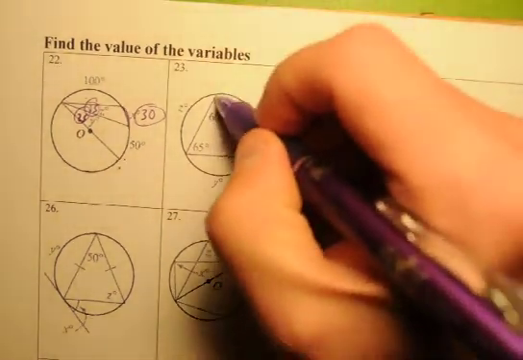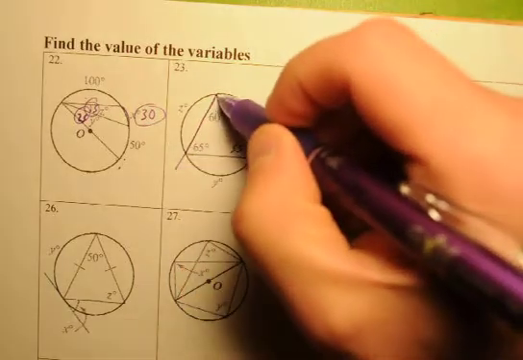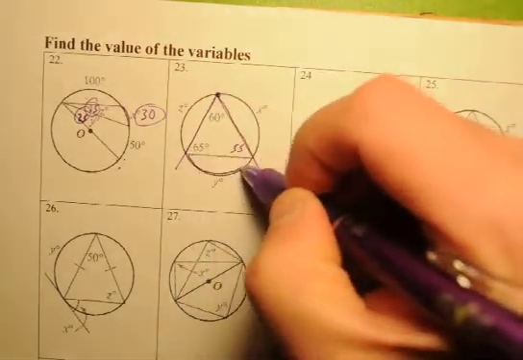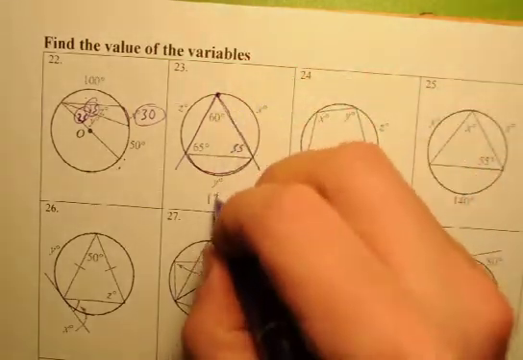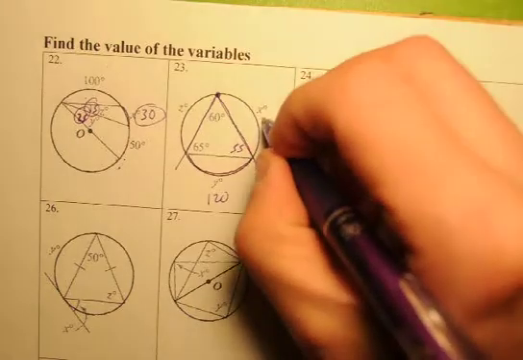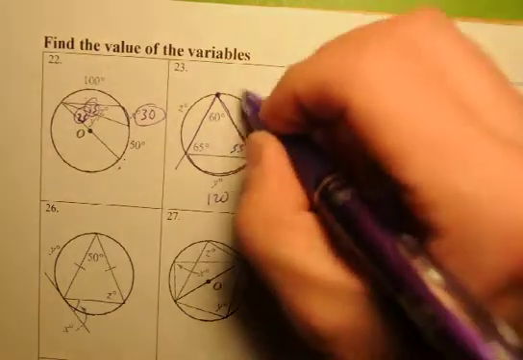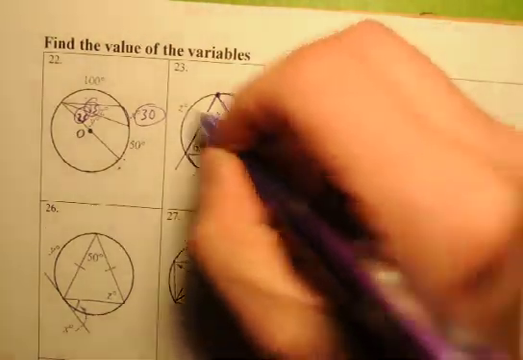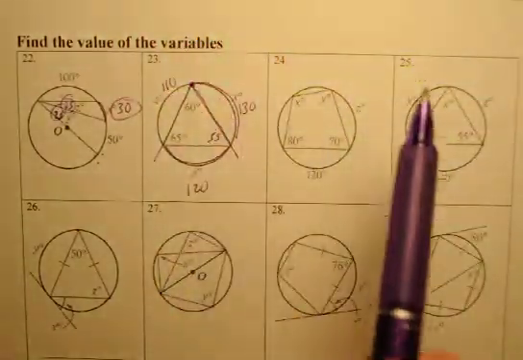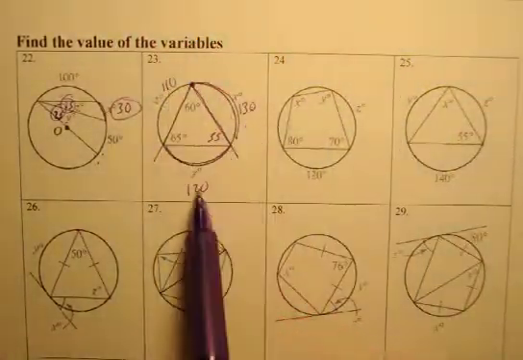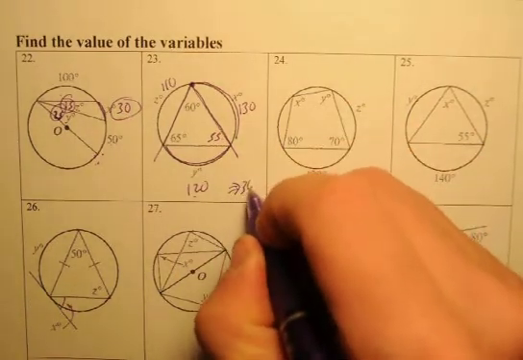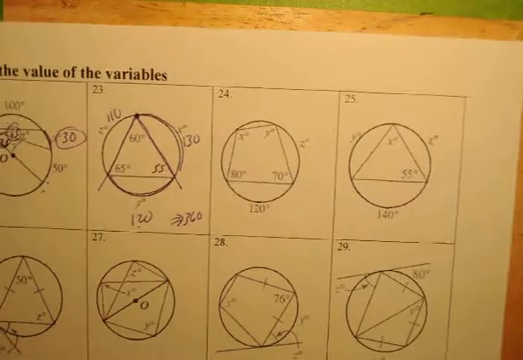It says if you got yourself an angle inscribed, then the arc is double in this case. So that's 120. It's 65 times 2, 130. And this is 55 times 2, 110. What do you get when you add 110 plus 130 plus 120? 360, that's what it should be.